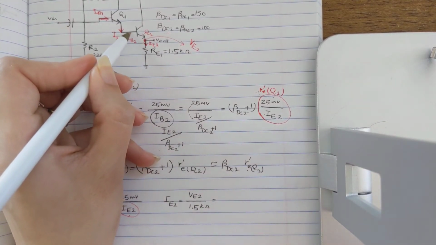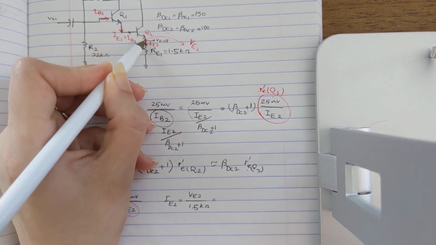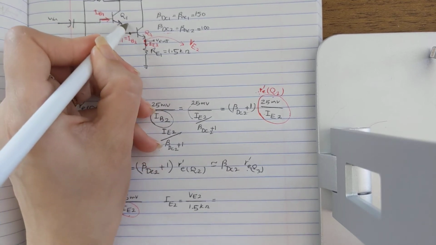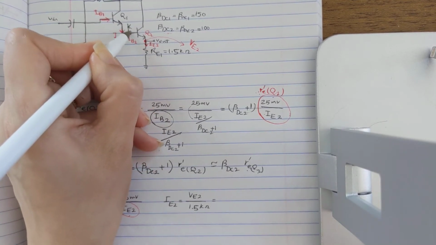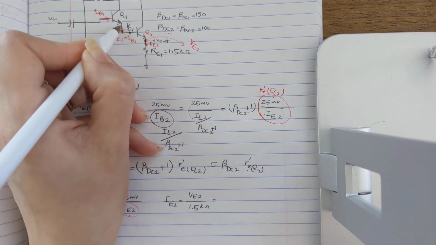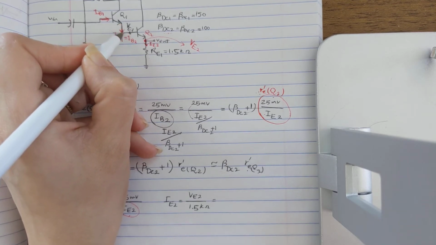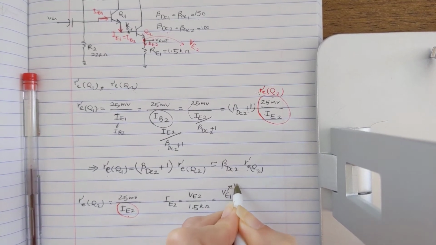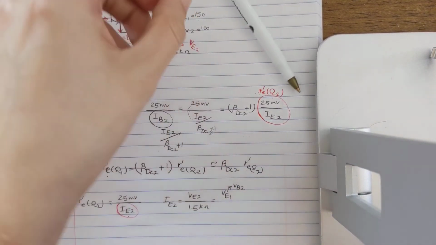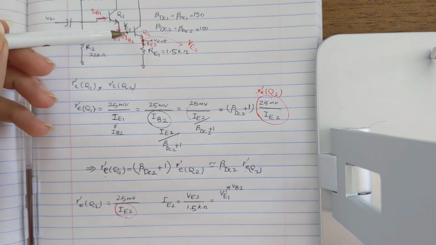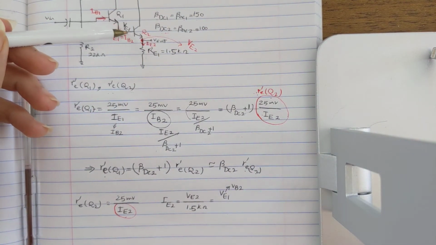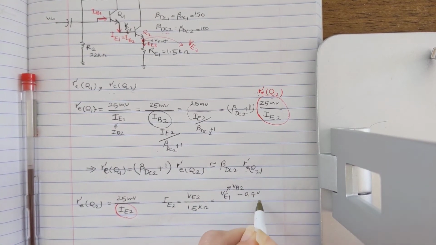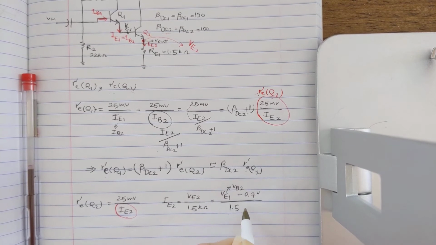Here, with an NPN transistor, VE2 is the voltage here, which I call VE1 because it's at the emitter of the first transistor, or you can say this is exactly VB2 because they are at the same point, minus 0.7 volt, over 1.5 kilo.